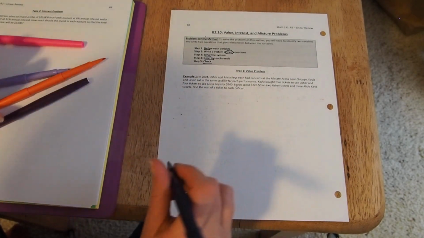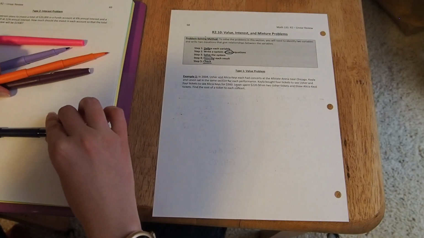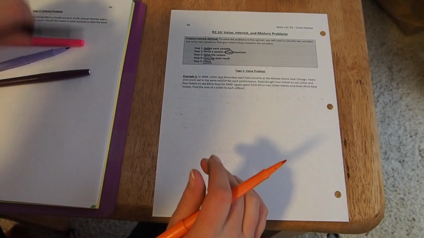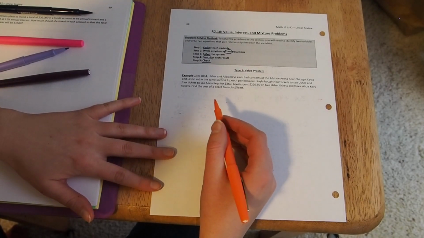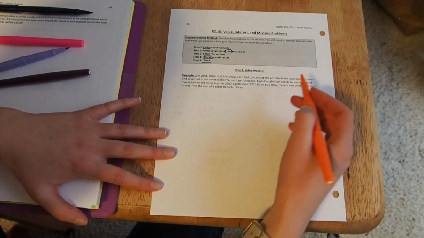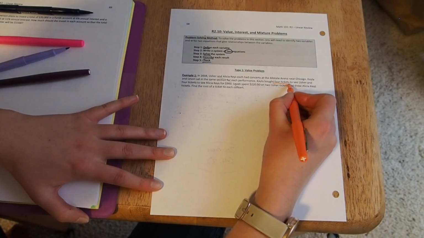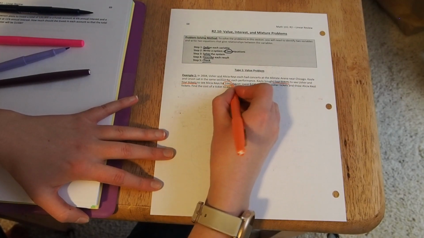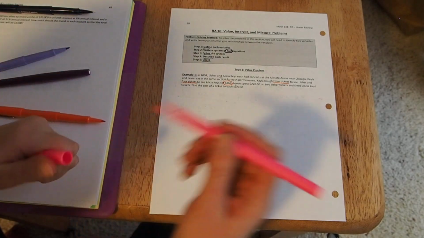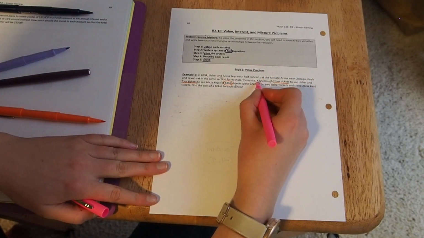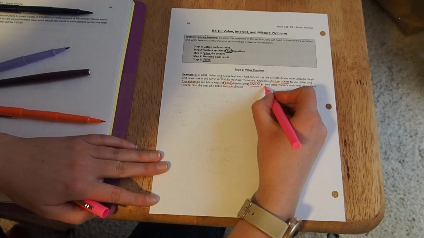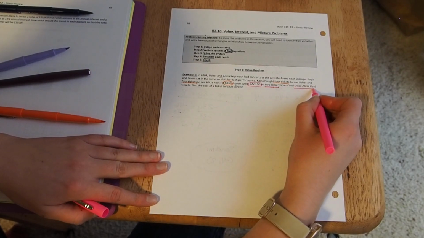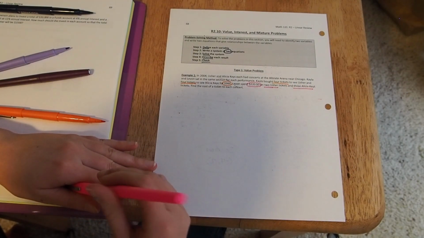In 2004, Usher and Alicia Keys had concerts. Kayla and Lavone sat in the same section for each performance. Kayla bought 4 tickets to see Usher and 4 tickets to see Alicia Keys, and she spent $360. And Lavone spent $220.50 on 2 Usher tickets and 3 Alicia Keys tickets. Find the cost of each ticket.